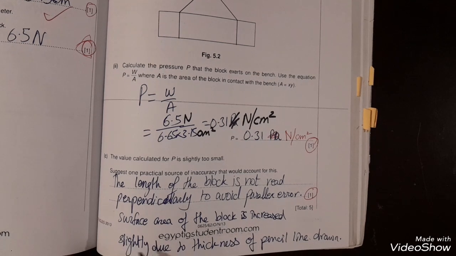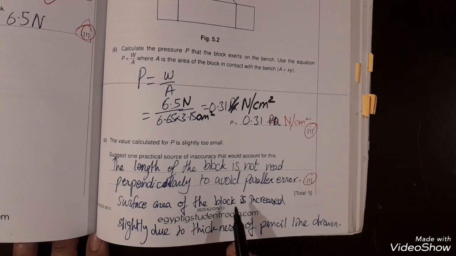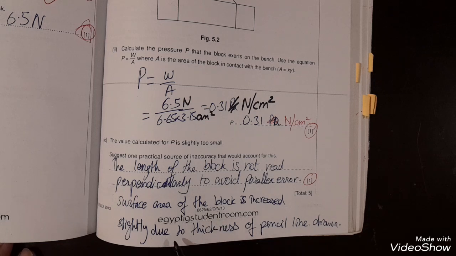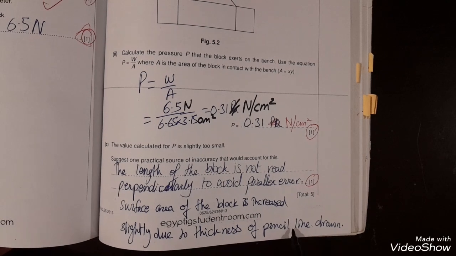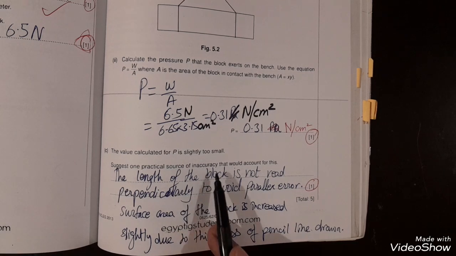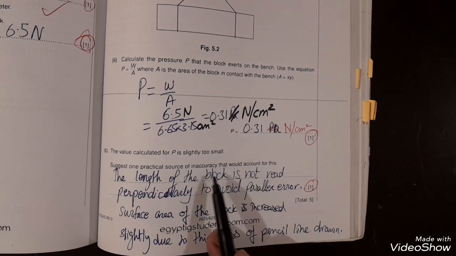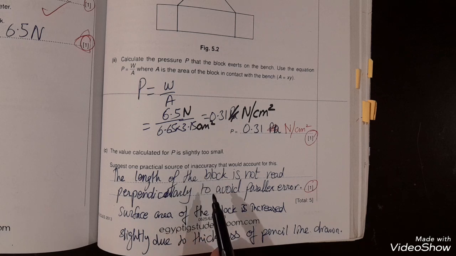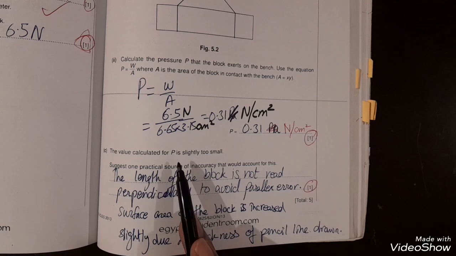Then second is the surface area of the block is increased slightly due to the thickness of the pencil line drawn. So this is two sources of inaccuracy that would account for this. So this is how we can reduce the inaccuracy of calculating the pressure.